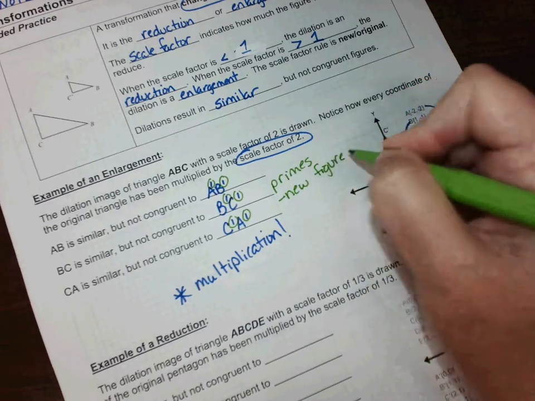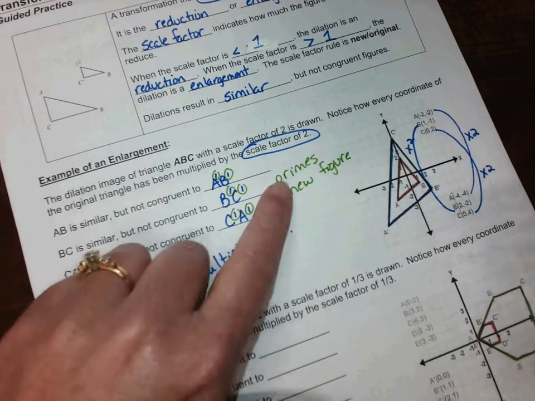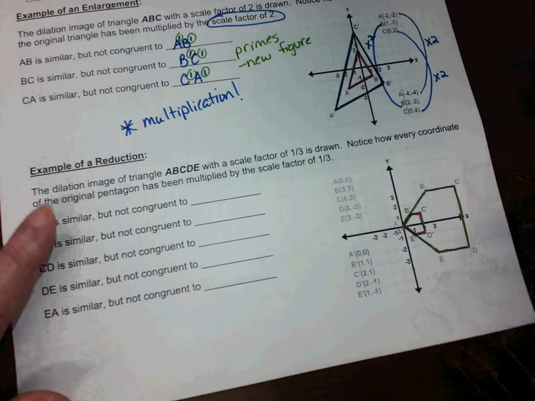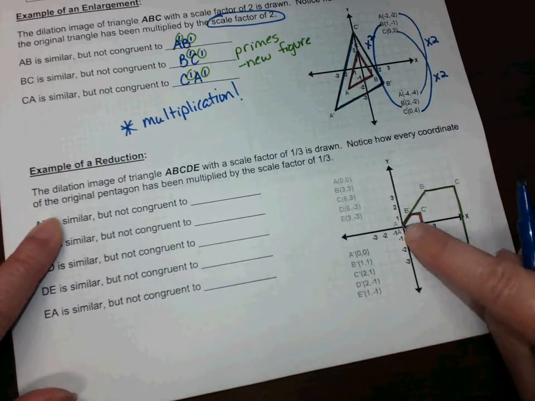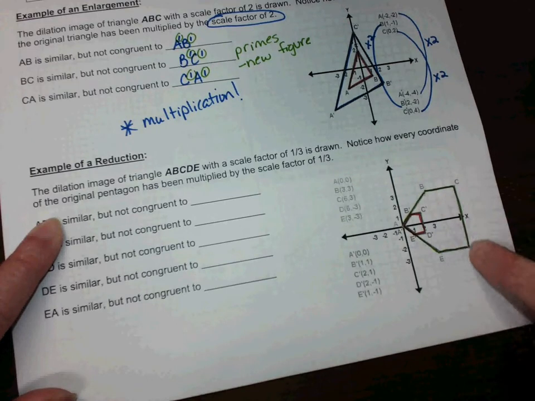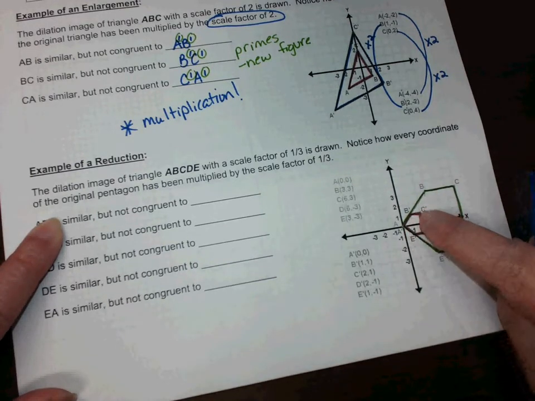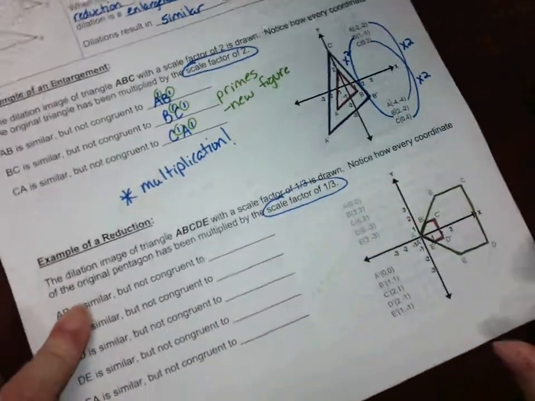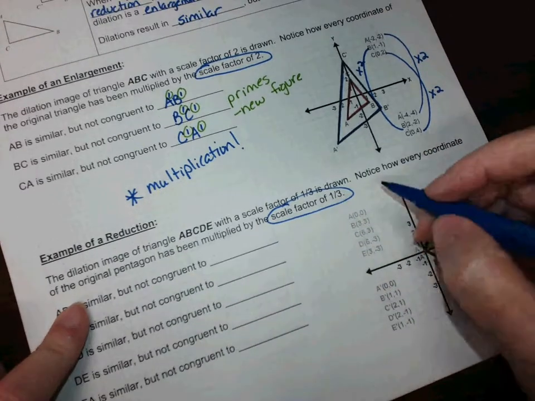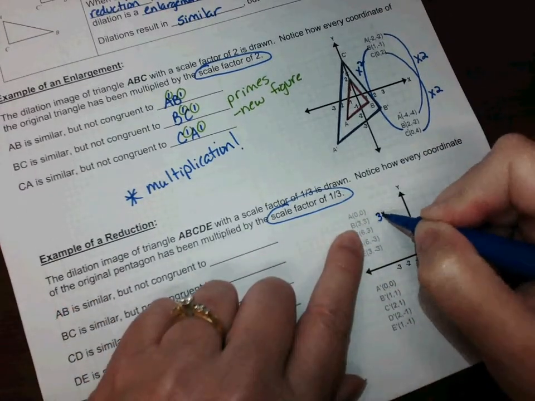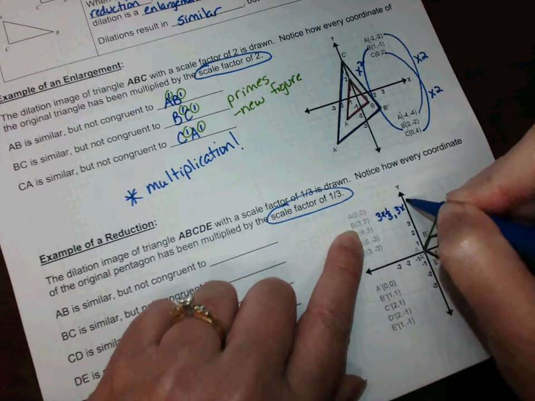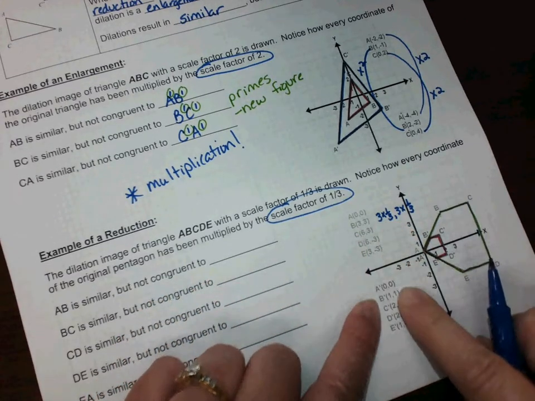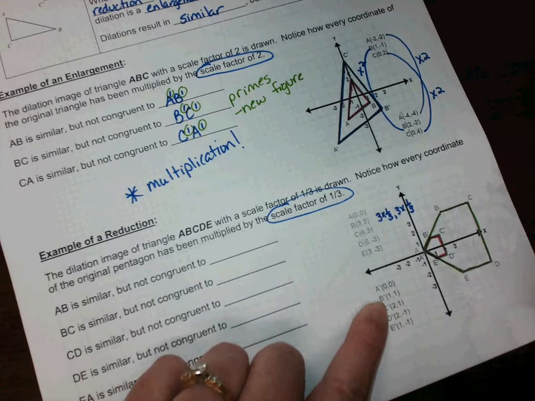So if you're trying to determine which one is the old and which one is the new, you look for the prime notation. Alright? For this reduction down here, the original figure is the one without the primes, so it's A, B, C, D, E, and the new figure is A, B, C, D, E prime. It says to notice that we've multiplied everything by a scale factor of 1/3. So for this one we went 3 times 1/3, 3 times 1/3. And 1/3 of 3 is 1.